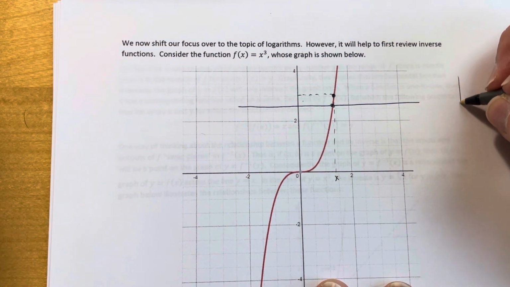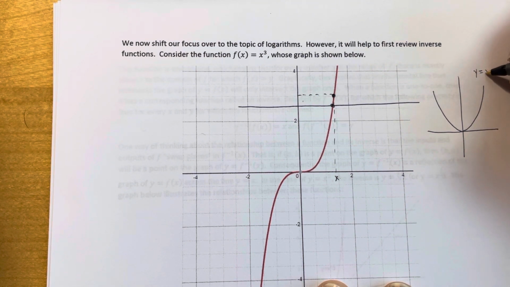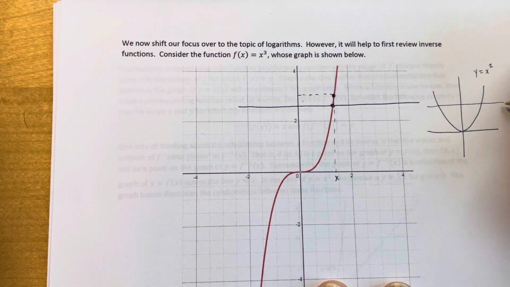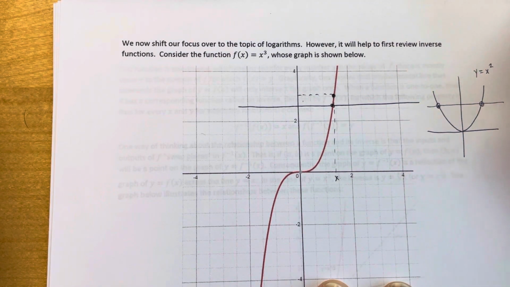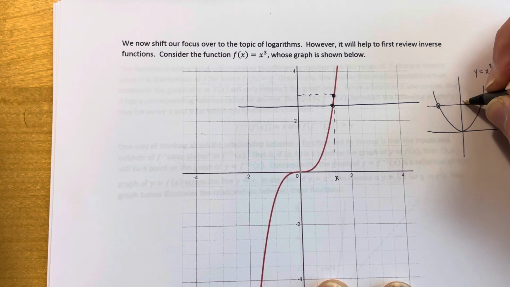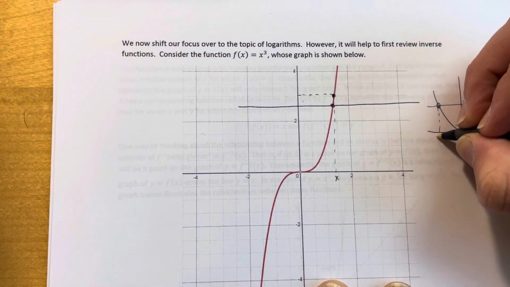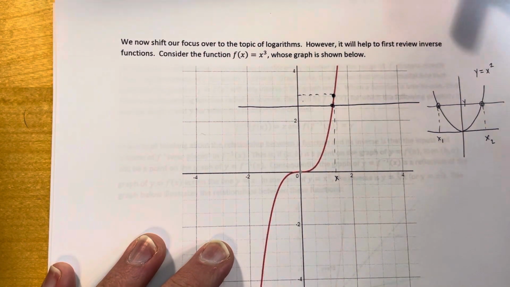An example of a function that is not 1-to-1 is the function y equals x squared. That gives me a parabola, and if you notice, I can put a vertical line through that parabola that hits it in 2 spots, there and there. And what that means is that both of these points have the same y value, but 2 different x values. One there and one there. So 2 different inputs give me the same output, which is not what happens with 1-to-1 functions.